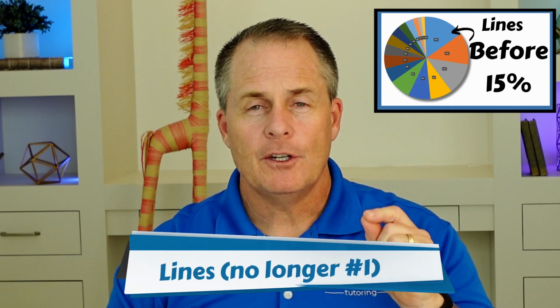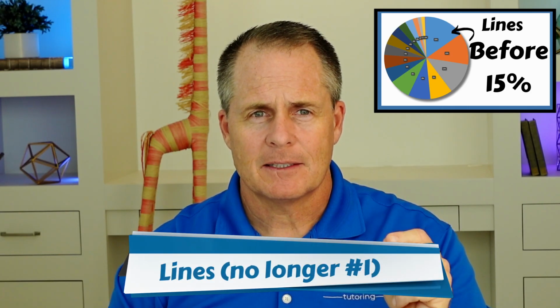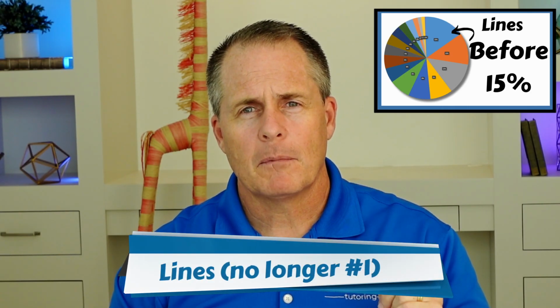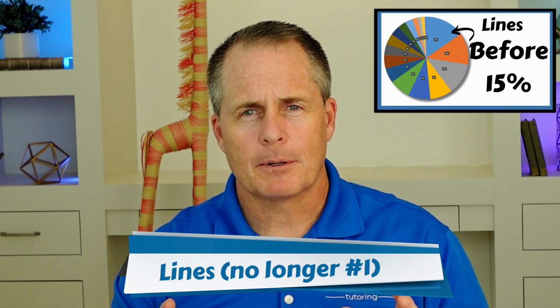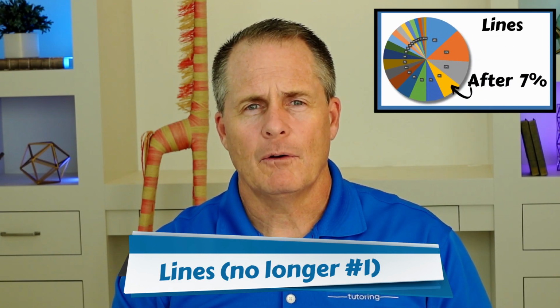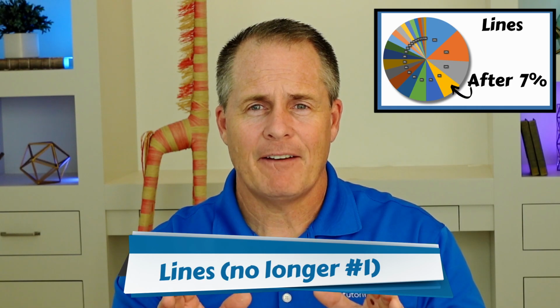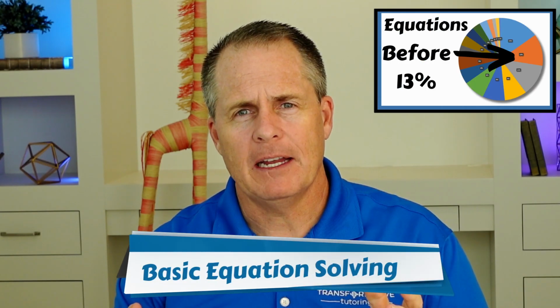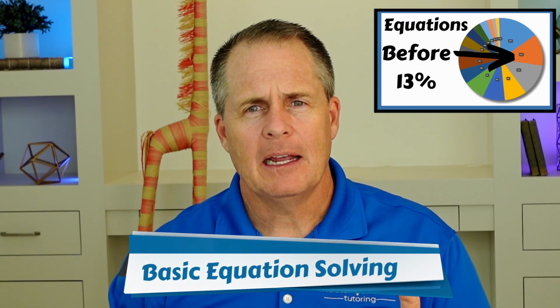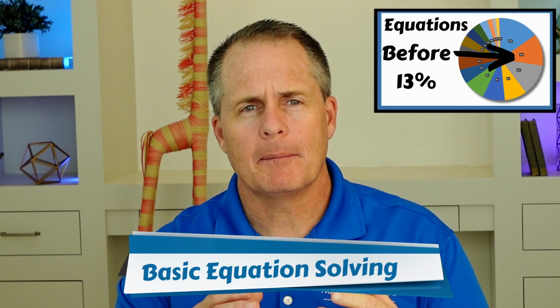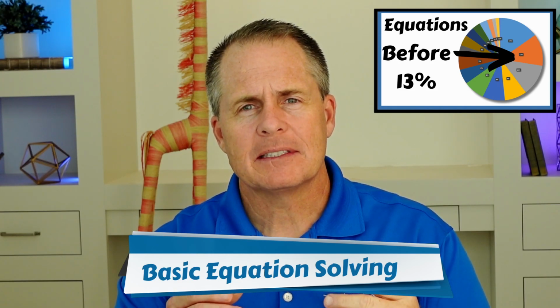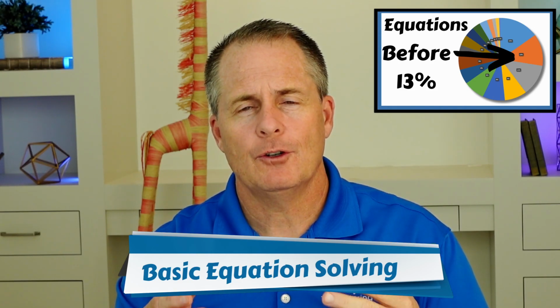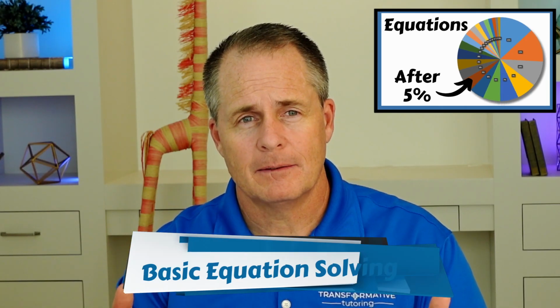Line problems used to dominate this test. They were the number one topic at 15%. Now they appear less than half as often at only about 7%. Basic equation solving is less common. It used to be the second most common topic. Now it's down from 13% to about 5%.